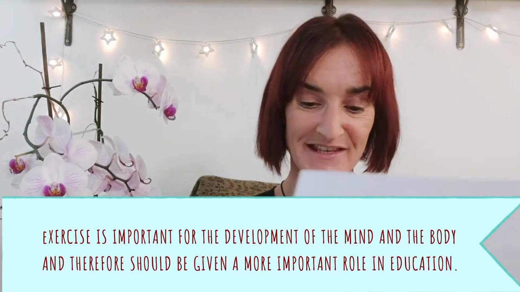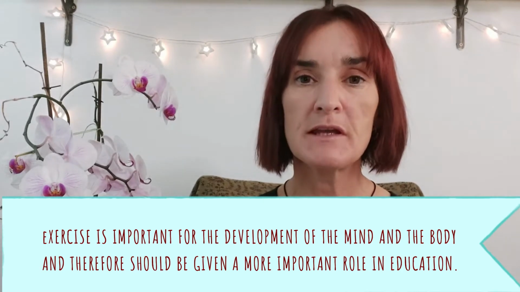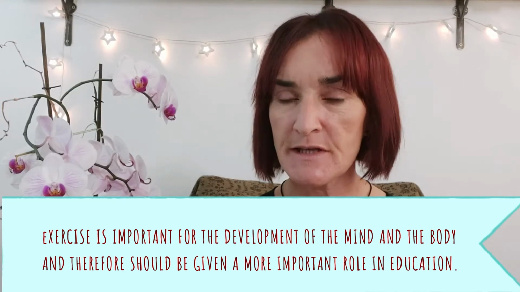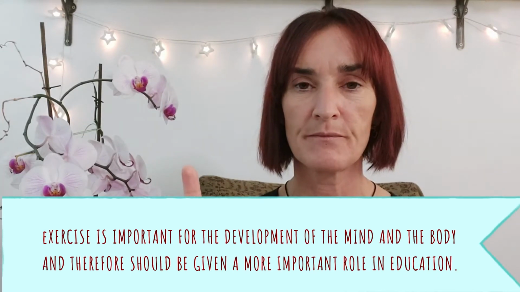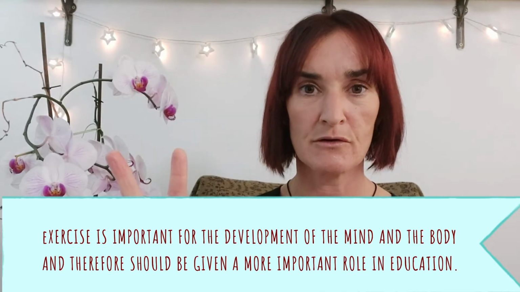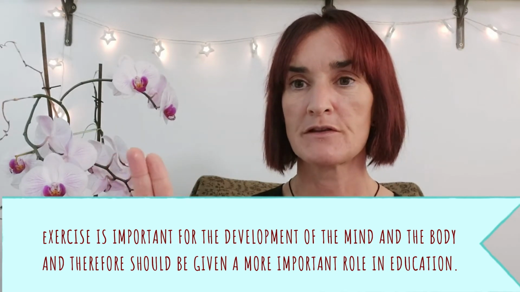So here's an example. Exercise is important for the development of the body and therefore should be given a more prominent role in education. I'm going to say that again. Clause number 1, exercise is important for the development of the body, conjunction, and therefore, second clause, should be given a more prominent role in education. So we've got the two independent clauses joined up together to give us a compound sentence.